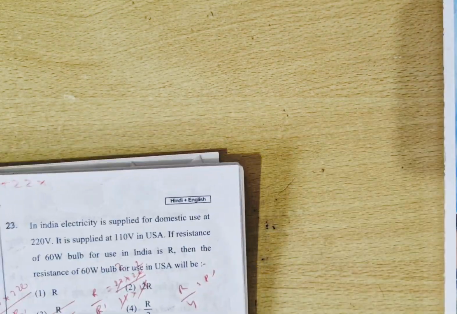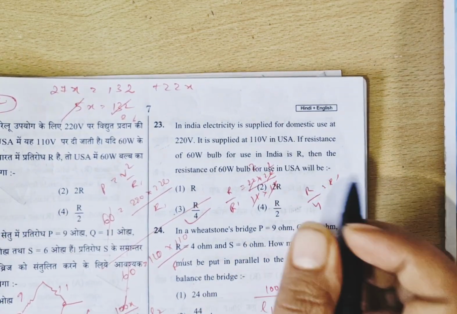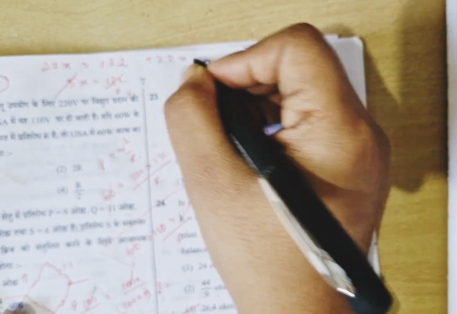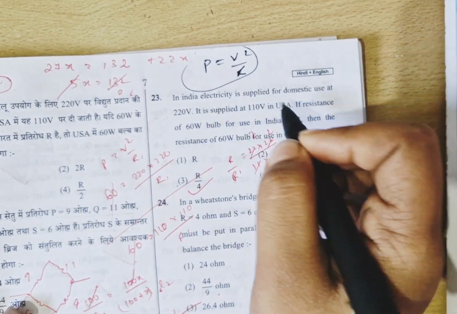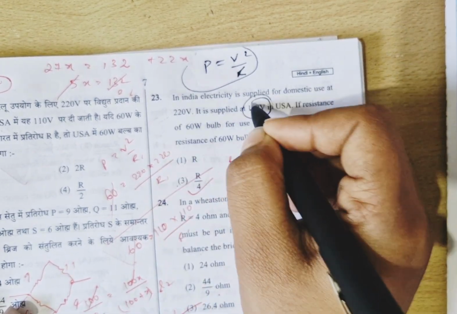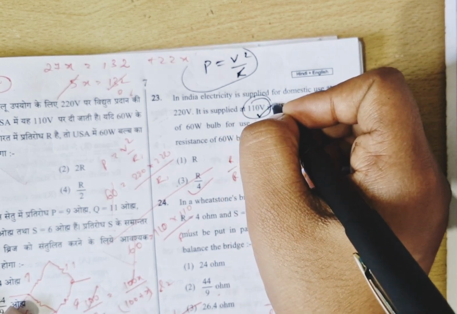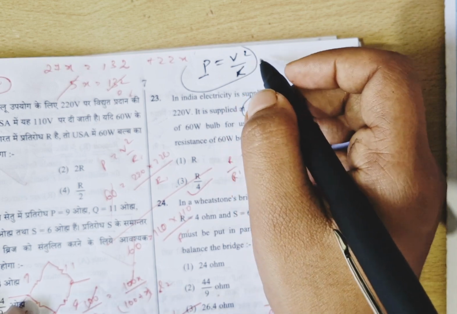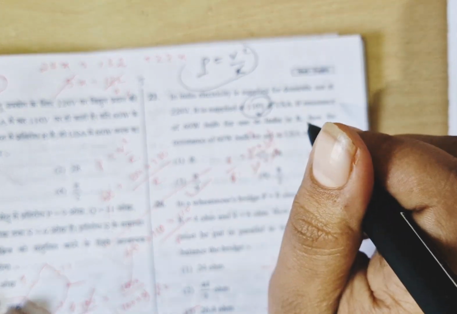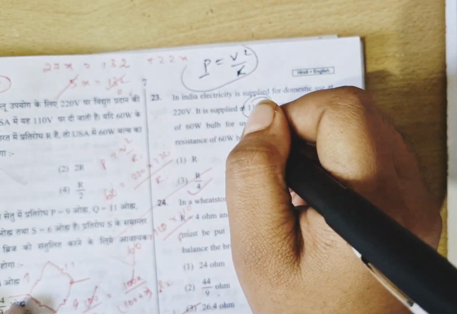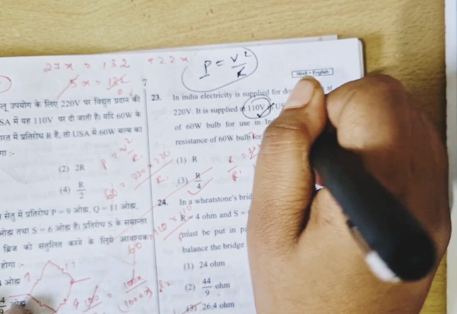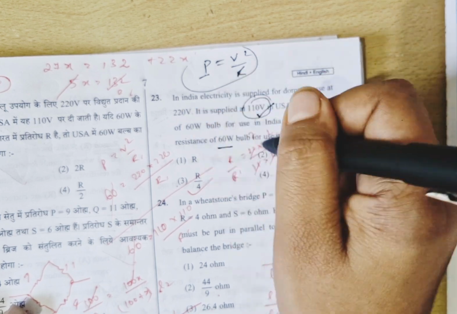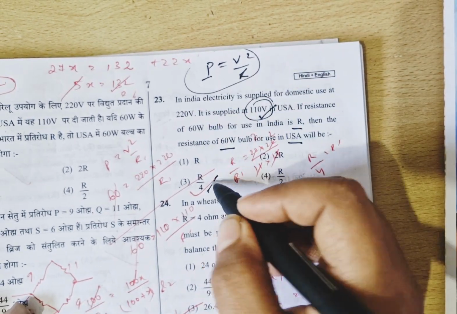Okay, now next, again this is a power question. Again power is equal to V square upon R. When you equate this, V is getting doubled over here. In USA, V is halved. So accordingly power will also get reduced by a factor of 4. And for a 60 watt bulb used in India, the resistance of the 60 watt bulb in USA will be... okay, so when you equate everything, you'll get R upon 4.